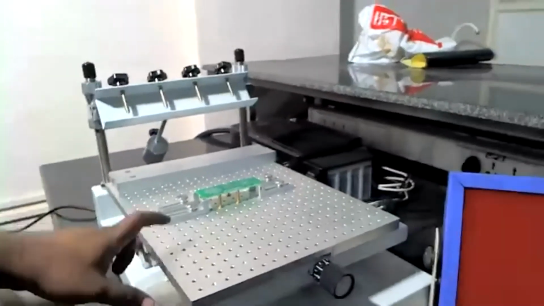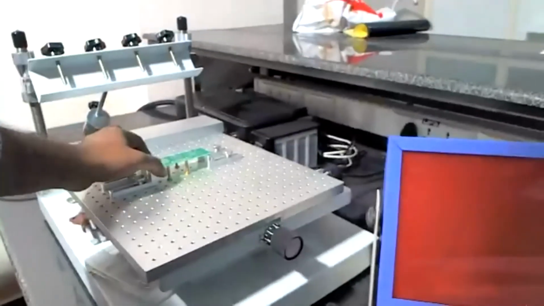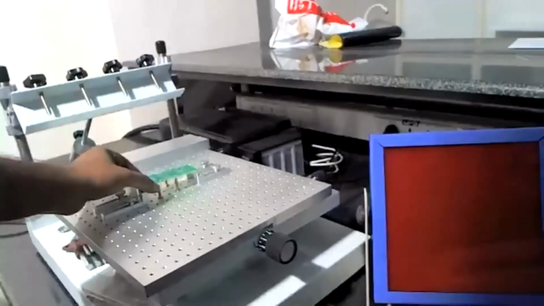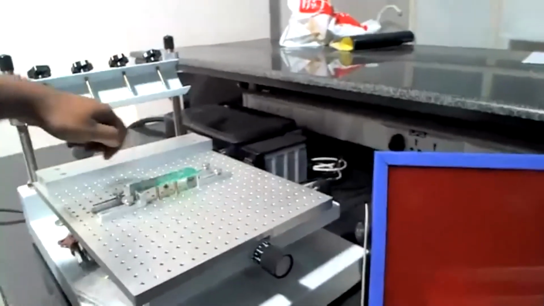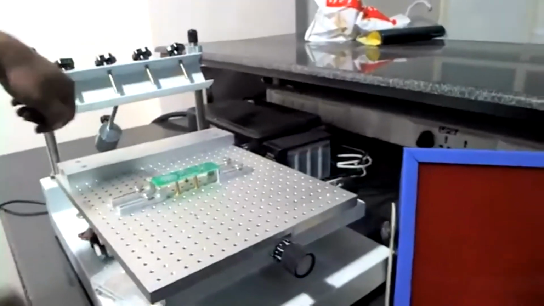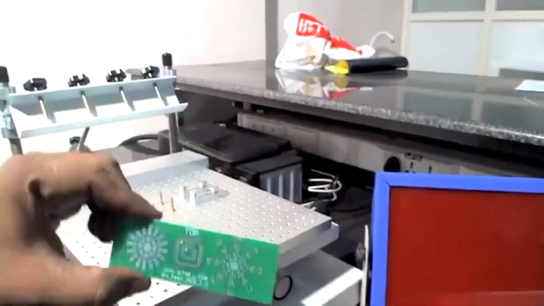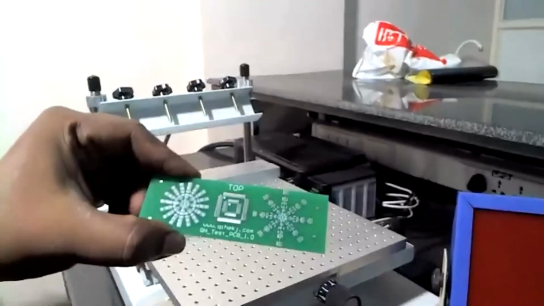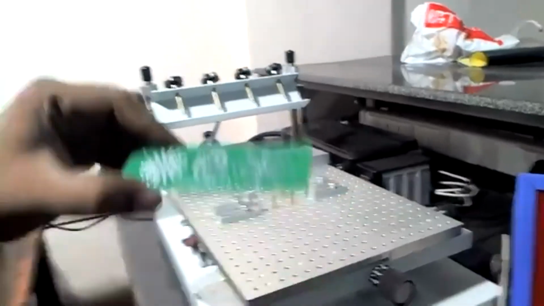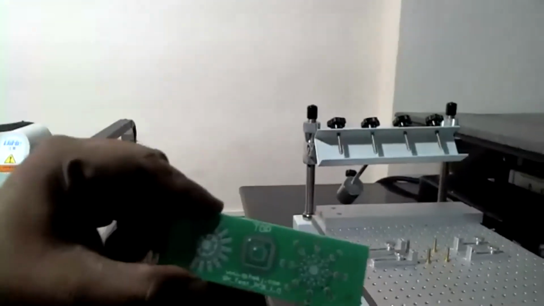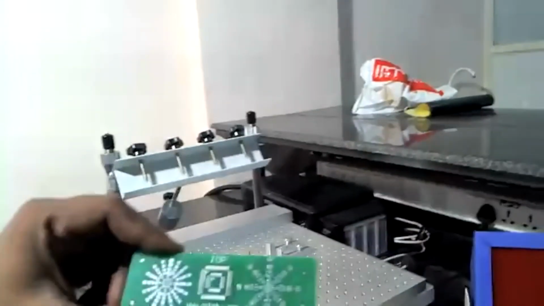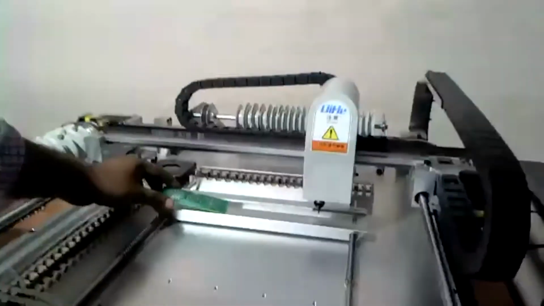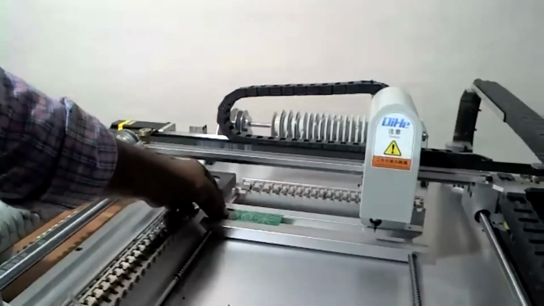After that, you have to come to this area. This is called the stencil printer. This is one of the demo boards. I'll keep it and tighten it, then keep the stencil and apply the solder paste. The solder paste will be applied on the pads, wherever the IC pads are. After applying the solder paste, I'll bring this tin down because tin is already applied. Then I'll keep it on the pick and place machine.